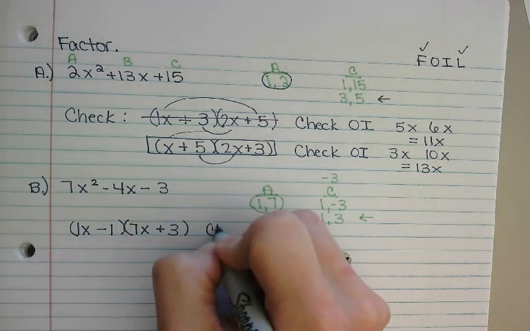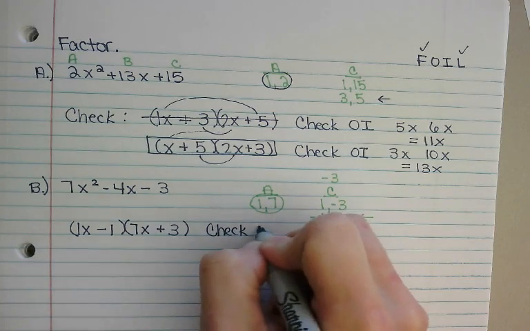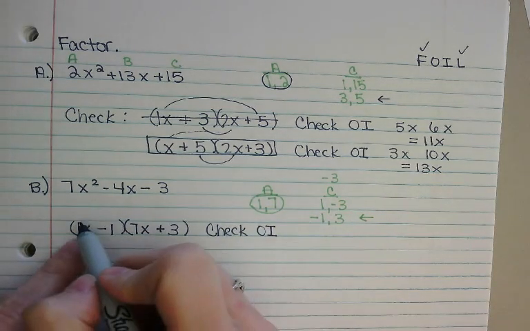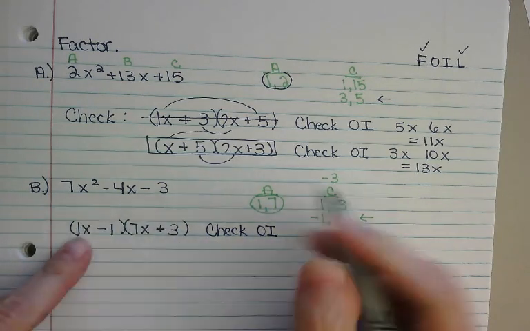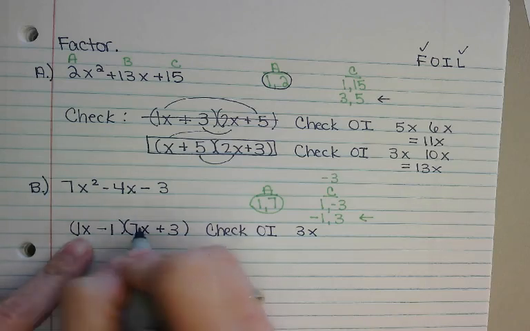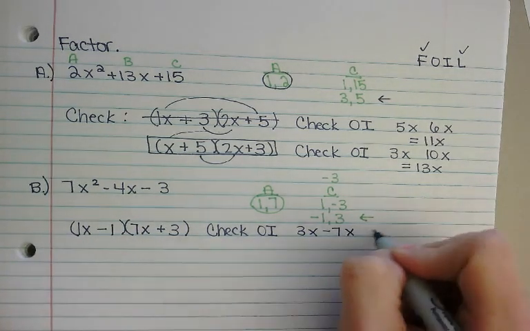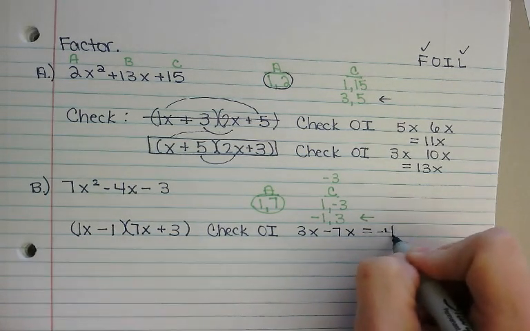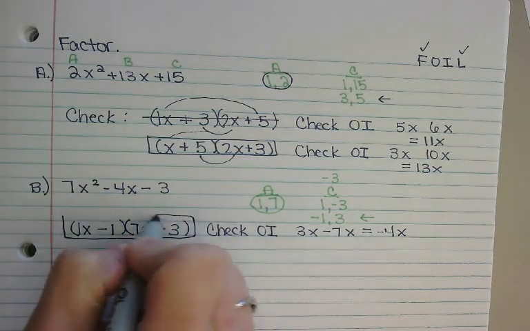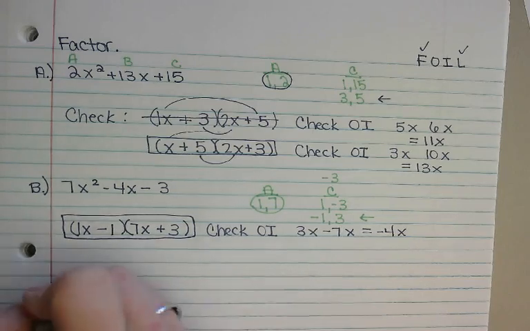So again, check the outer and inner distribution. So the outer distribution gives me a 3x. The inner distribution gives me a negative 7x. And that combines to be a negative 4x. So we got it on the first try that time. We like it when that happens.